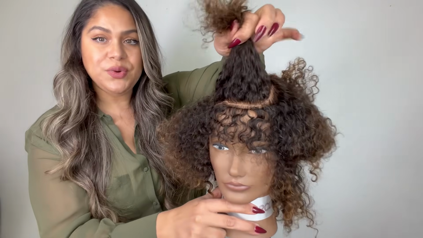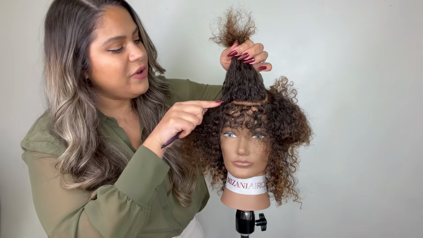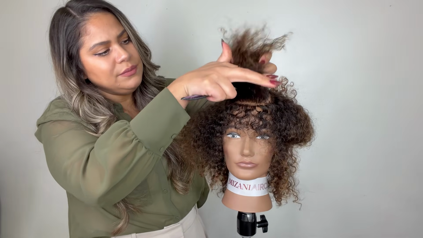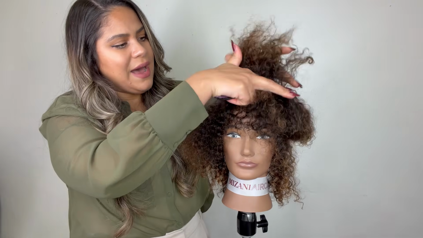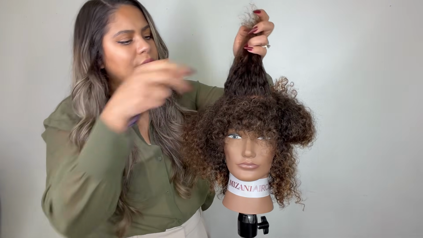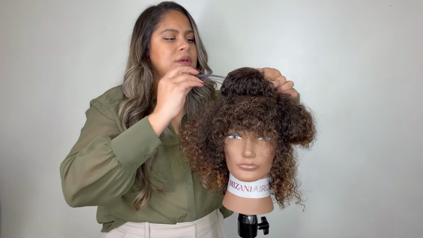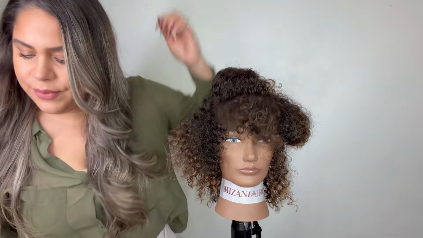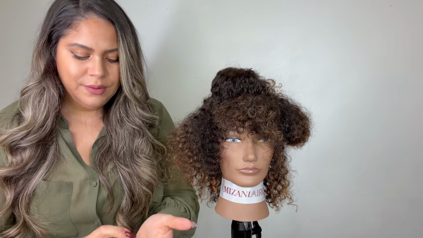So we're moving on to our zone 7, which is at the top of her head, and I'm going to take a horizontal parting across the top. All right. So horizontal parting across the top, you can see it here, and we're going to prep. So 25 Miracle Milk.